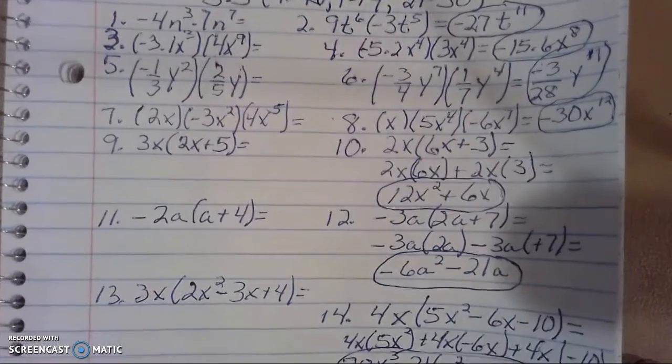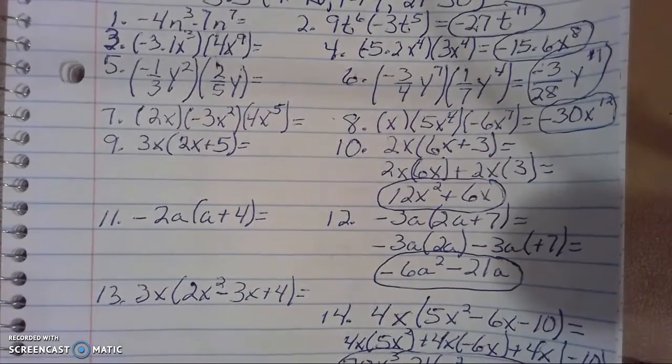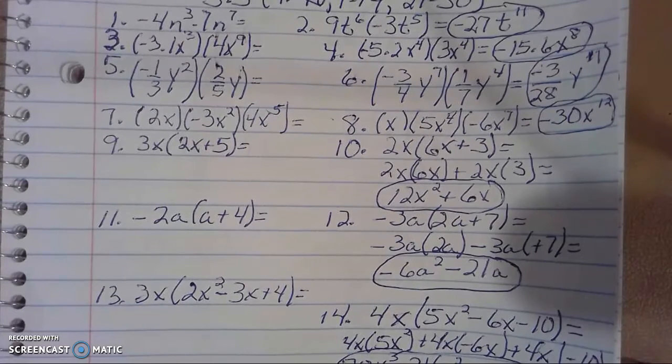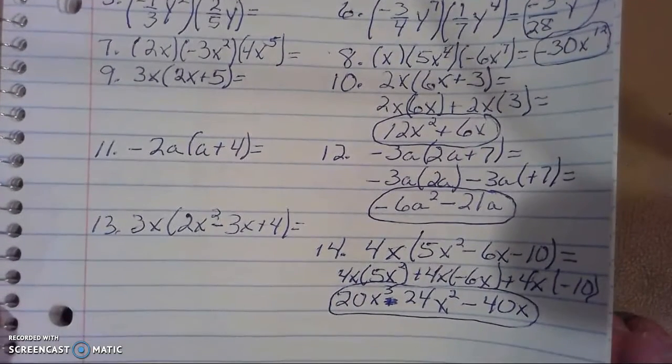Then we get to number 11 and 12. We are using the distributive property, and 9 and 10. Look at 10. 2x in front of the parentheses times, in the parentheses, 6x plus 3. So that 2x is times the 6x. The 2x is times the 3, as shown on this page.